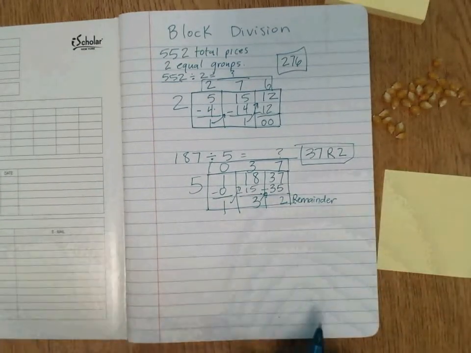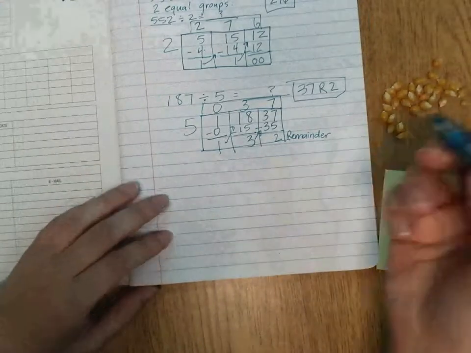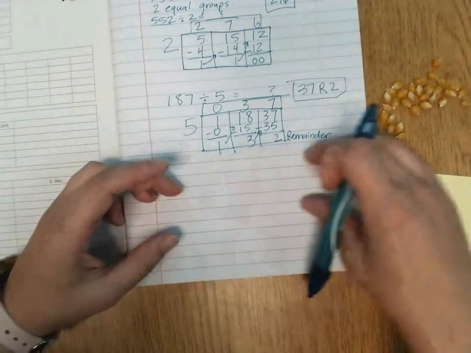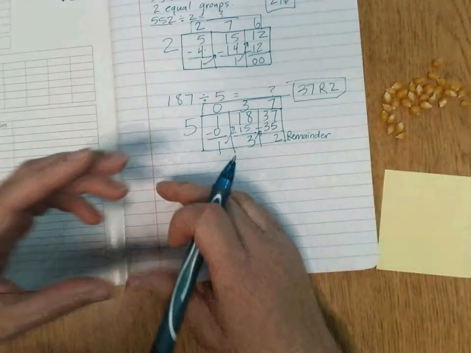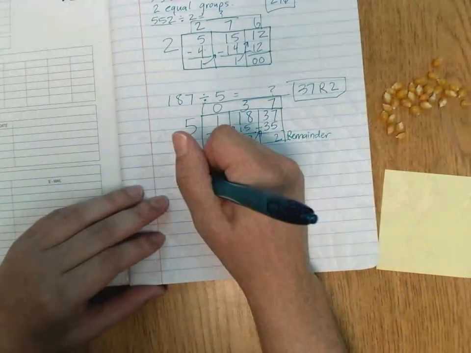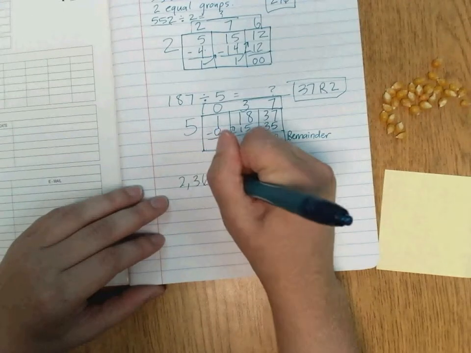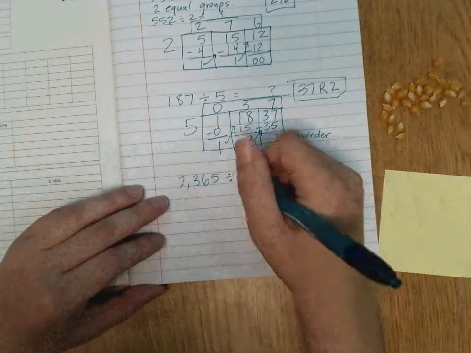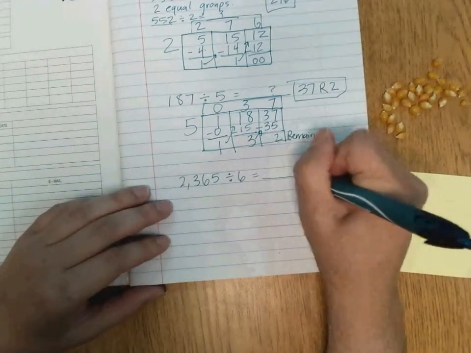Okay, we're going to try one more together, then I'm going to give you guys some practice problems to work on. Alright, coming up with another random number. And this will work, it works for 4-digit numbers, it works for 3-digit numbers, it works for 2-digit numbers. So I'll show you, we'll try a 4-digit number together, okay? So let's say we have 2,365, and we want to divide that into groups of 6.